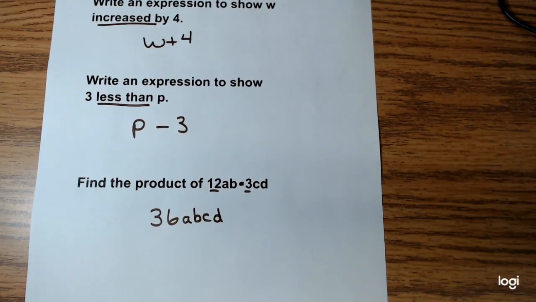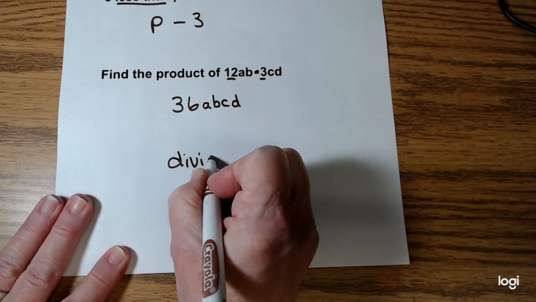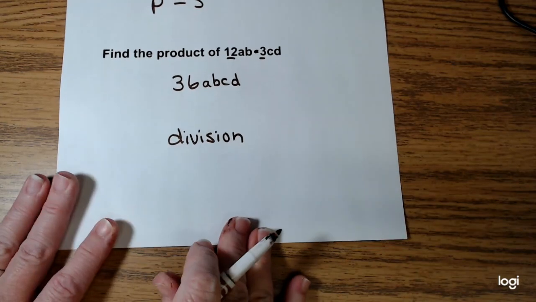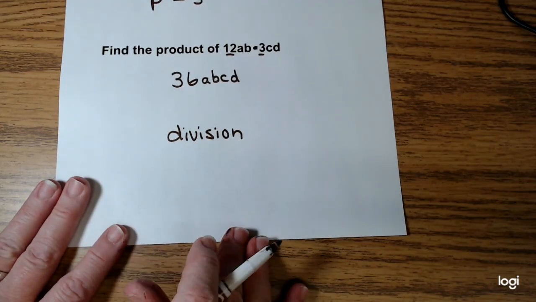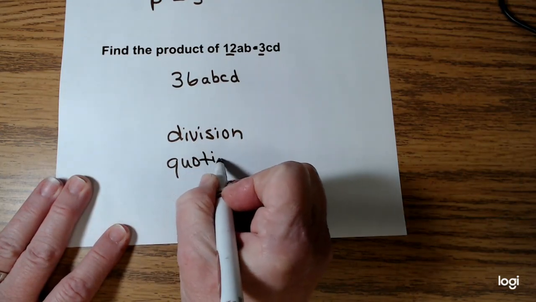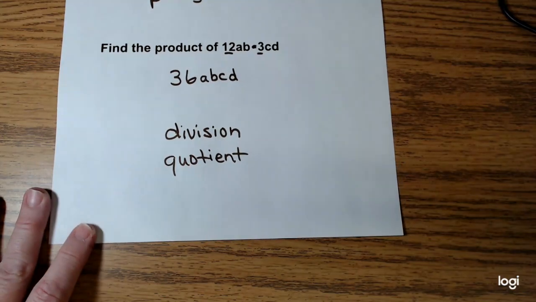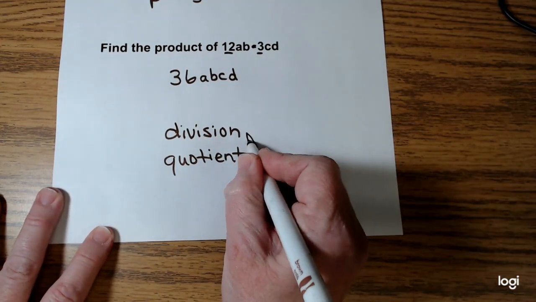Well, today we're obviously going to move on to something called division. We're going to look at division expressions. And when you find the division, sometimes we use this special word, and it is called quotient. Quotient. When you see that word quotient, that means we're going to be doing a division problem.